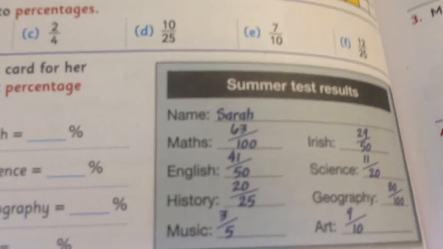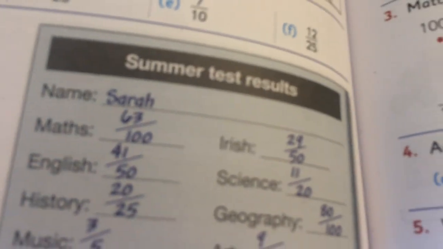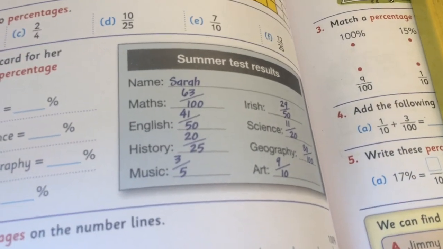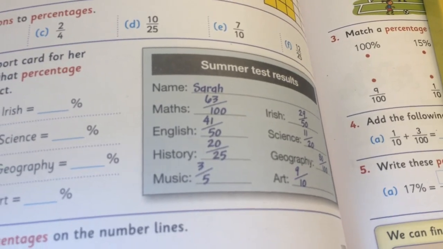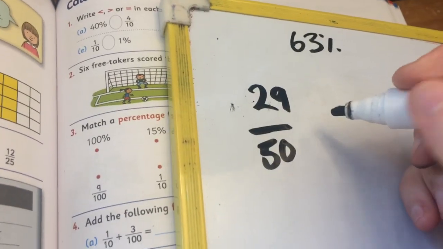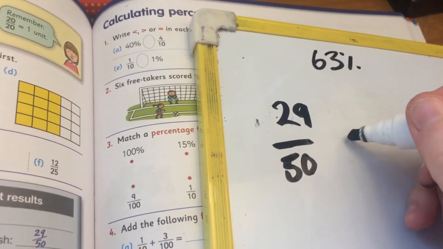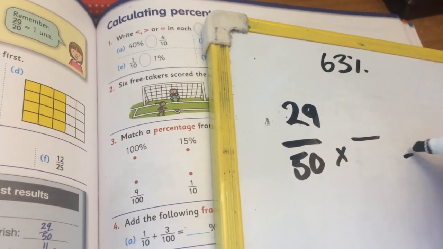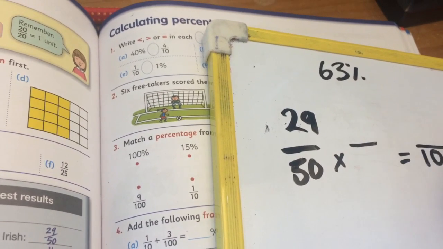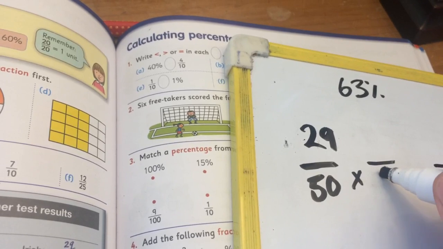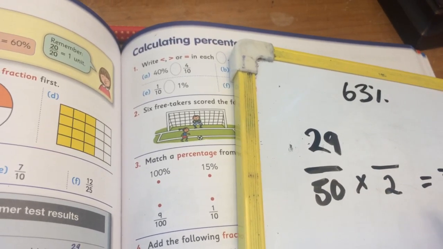However, in B, her questions, she got 29 out of 50. So we have to do something to that to make it to 100. We have to multiply it by something to get it to hundredths. 50 multiplied by something equals 100. 50 multiplied by 2.